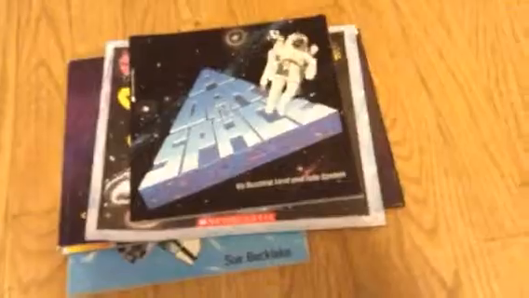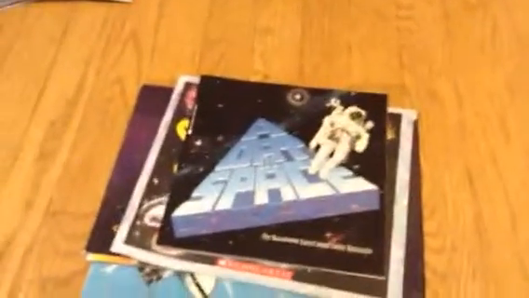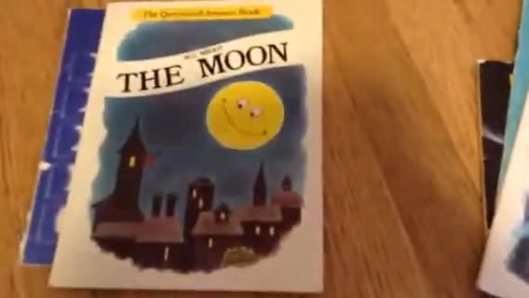Now, a different kind of text organization within nonfiction is question and answer. And so I have several question and answer books that are great for finding specific information. Does the Moon Change Shape? Question and answers all about the moon, all about the stars. My First Book About Space, a question and answer book.